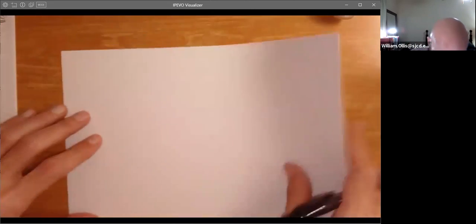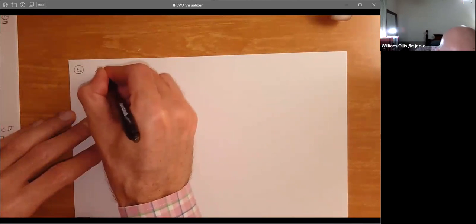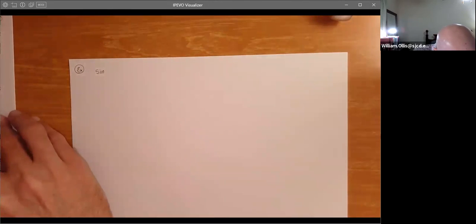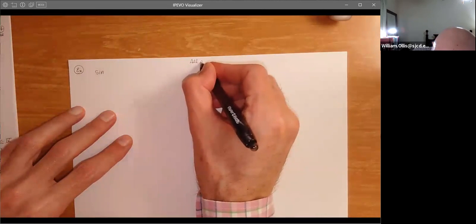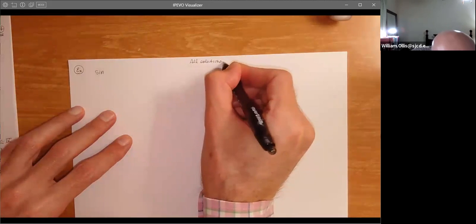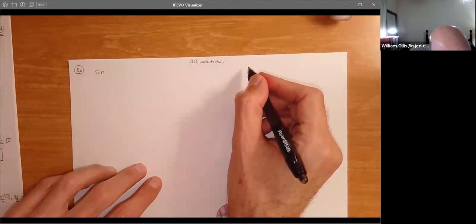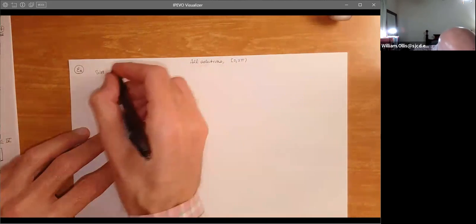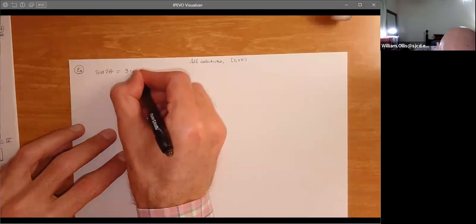So here's an example with multiple angles that we're stuck with. In this case, what do I want you to do? Go ahead and write all solutions, and then we may restrict. So I'll say all solutions, because these don't turn out to be beautiful numbers. And then restrict to 0 to 2 pi. So we have sine of 2 theta equals 3 cosine 2 theta.